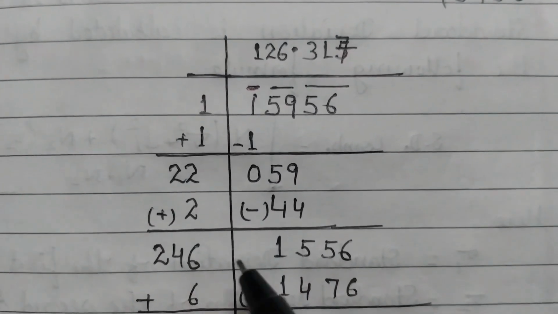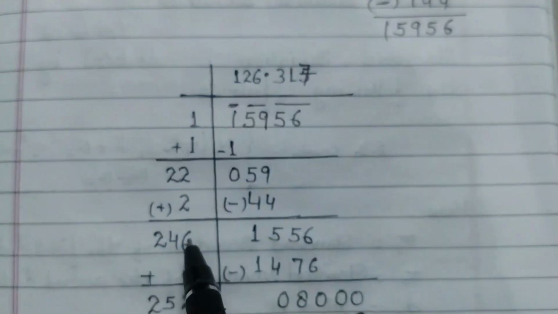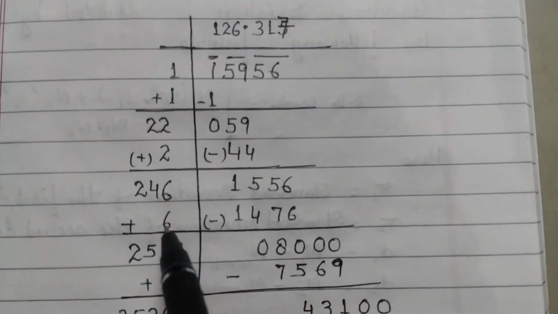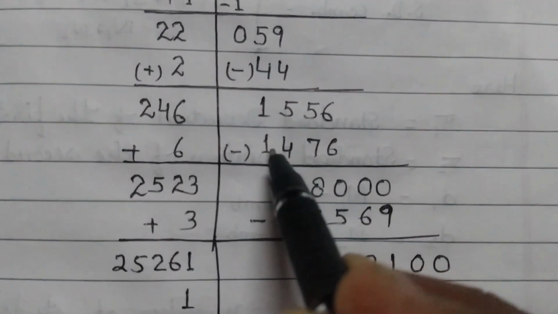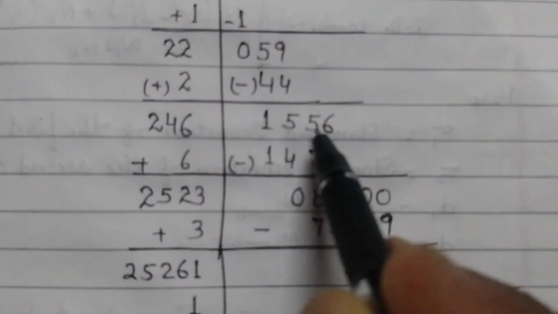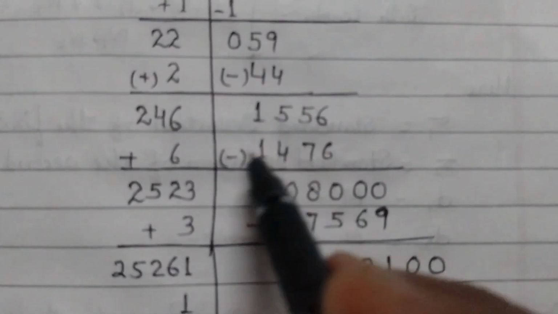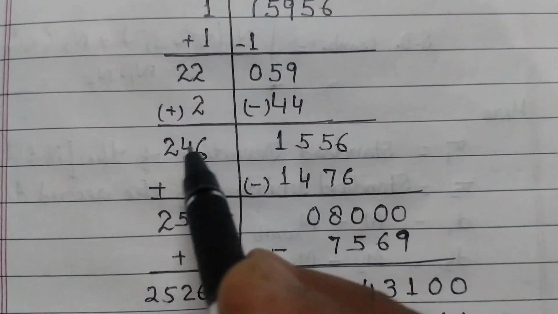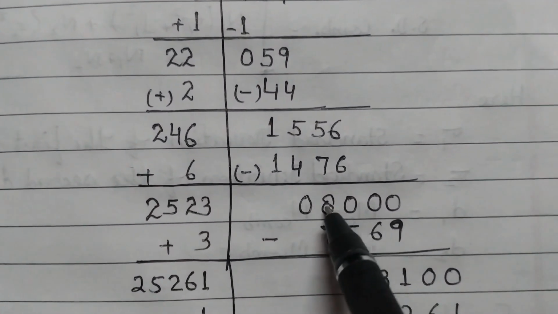Now again I have to check how many times it goes. So 6 times. Writing 6 here, 6 here and 6 here. 246 multiplied by 6 is to be written at this place, 1476. 1476 is less than this, so it is okay. It is okay means it is permissible. So 246 plus 6 is 252, and subtracting this value we have 80.